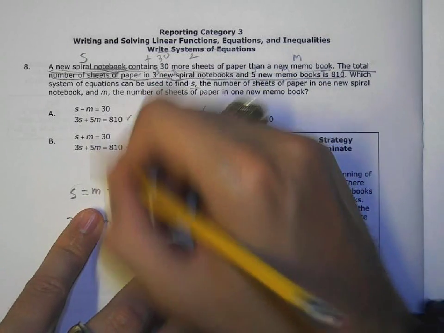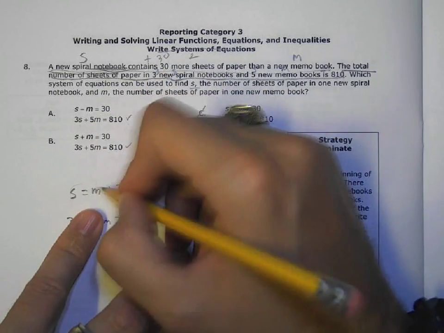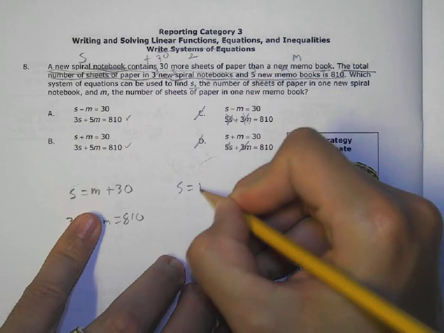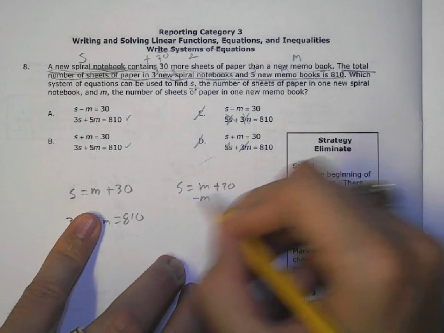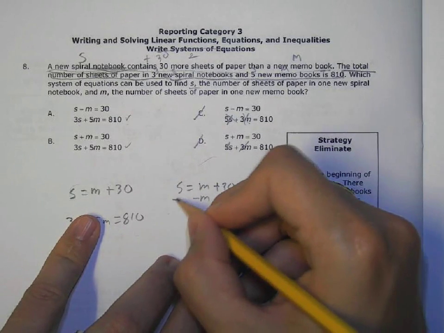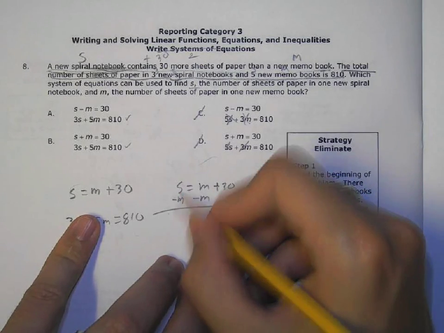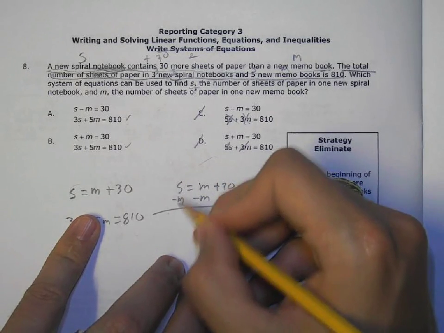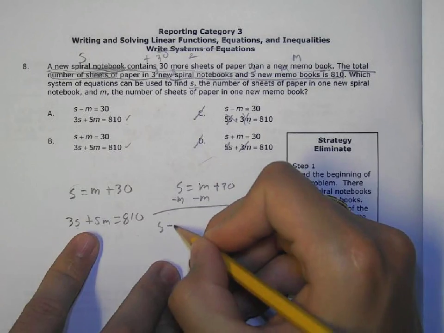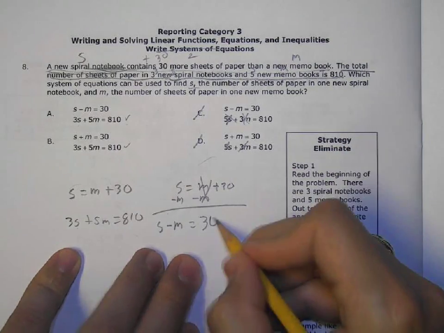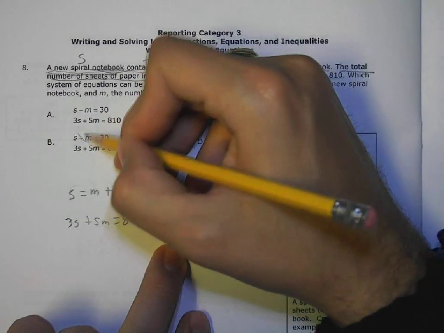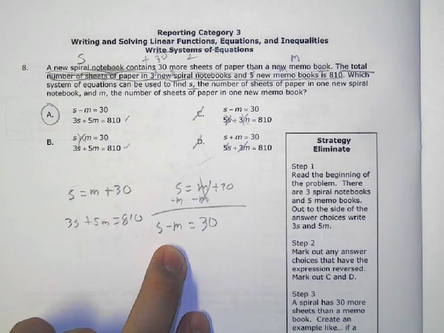So what did they do? They put both the S and the M on the same side. So let's take our S equals M plus 30. And let's take this M off this side. So we're going to subtract M on both sides. I can't do anything with this. These are not like terms. So I have S minus M is equal to 30. That's plus. That doesn't work. So it has to be A.